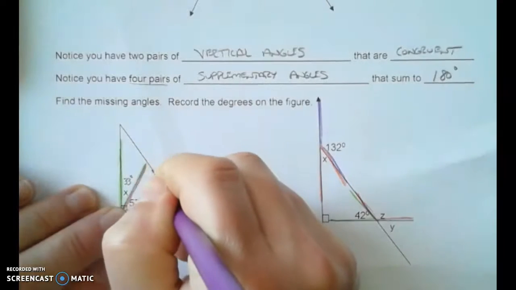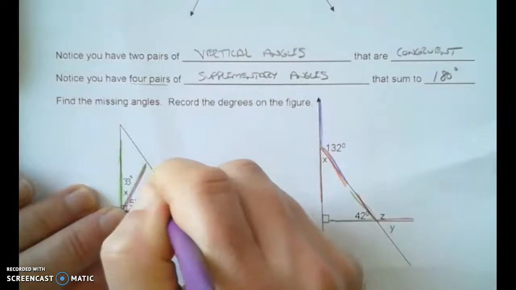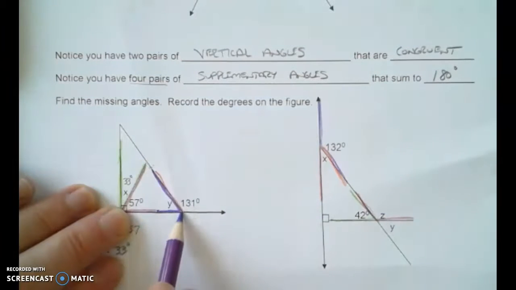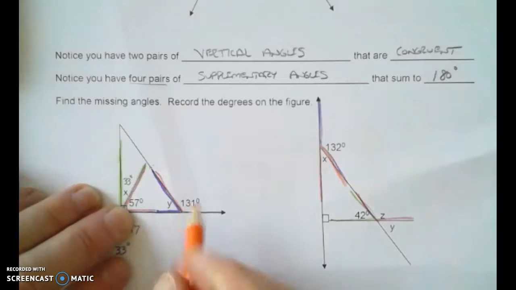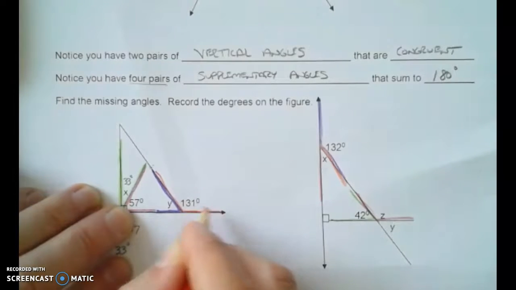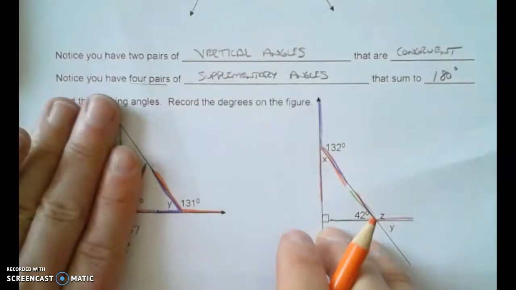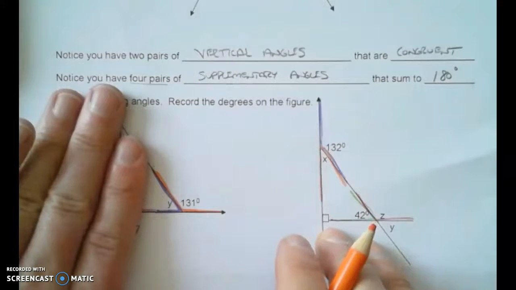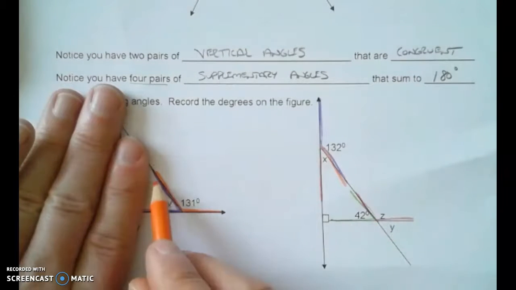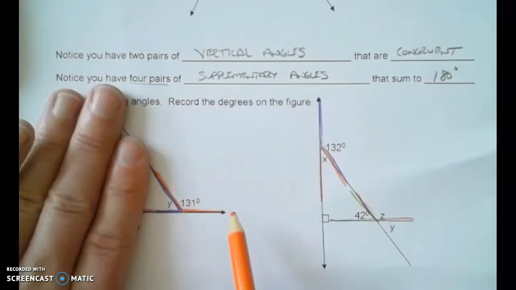Looking at angle Y, I'll trace that in a purple color here. Here's angle Y in purple. At the same vertex point right here is the 131-degree angle, which I'll trace with my orange colored pencil. Again, I'm only looking at that vertex point. When I take angle Y and put it together with the 131-degree angle, notice that they form a straight angle right here, which means that these are supplementary angles and their sum is 180 degrees.